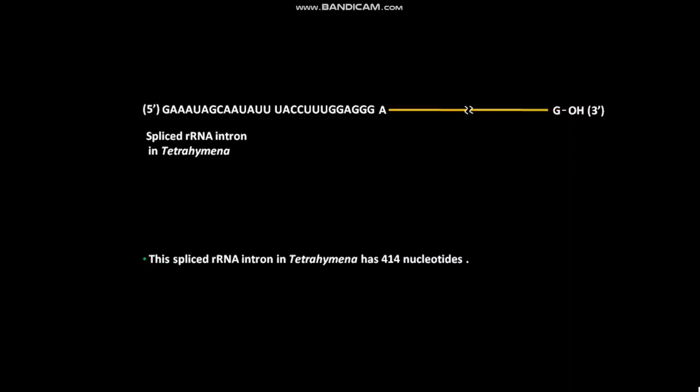This is the spliced rRNA intron in Tetrahymena. This spliced rRNA intron in Tetrahymena has 414 nucleotides. This boxed sequence is called the internal guide sequence. The internal guide sequence has the cleavage site.